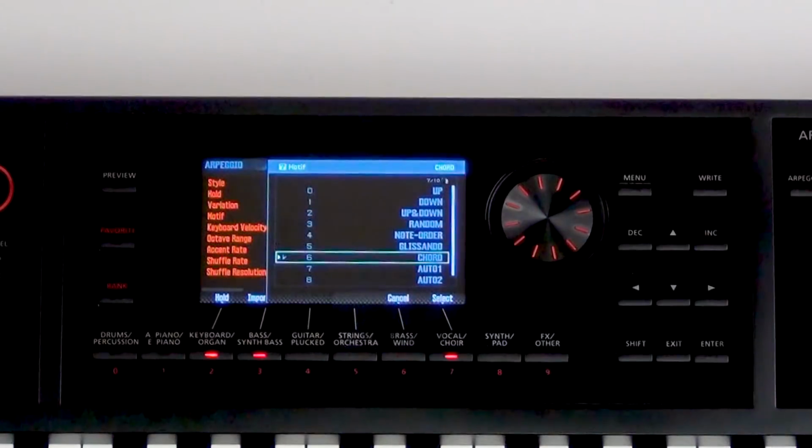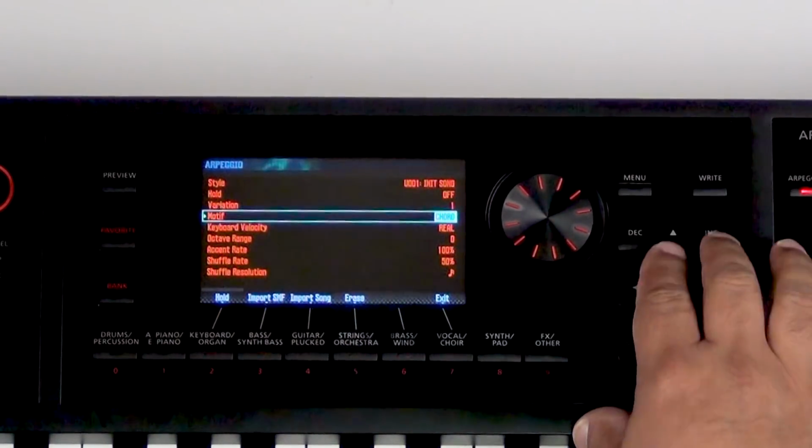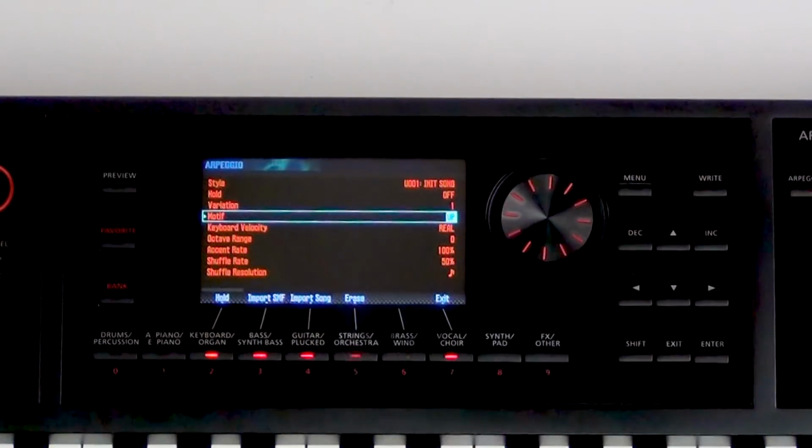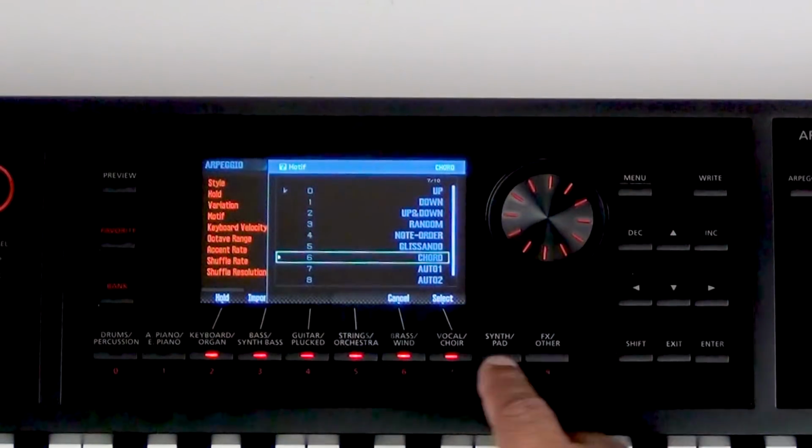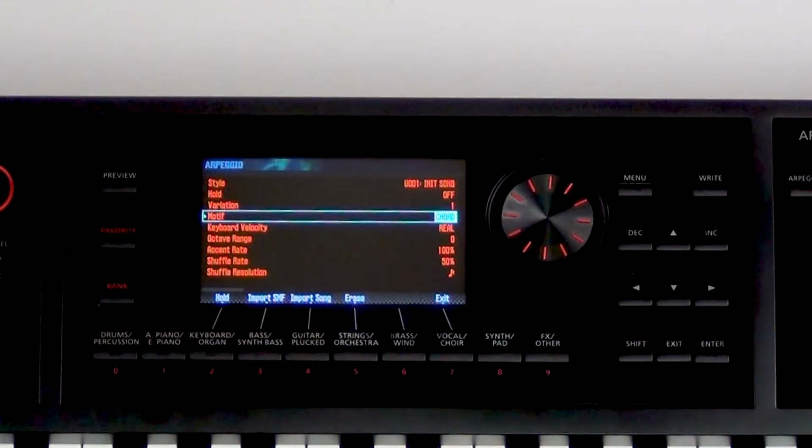So check that out. If we put it in phrase, it's going to play back that custom arpeggio exactly as we played it. If we play back using some of the other different motifs, it'll just play the rhythm. But if we put down a different chord, it'll play back that arpeggio, but only the rhythm, not the notes, unless we put it on chord. Then it'll play back all the notes we're holding down as a chord, but with that rhythm that we recorded in our custom arpeggio.